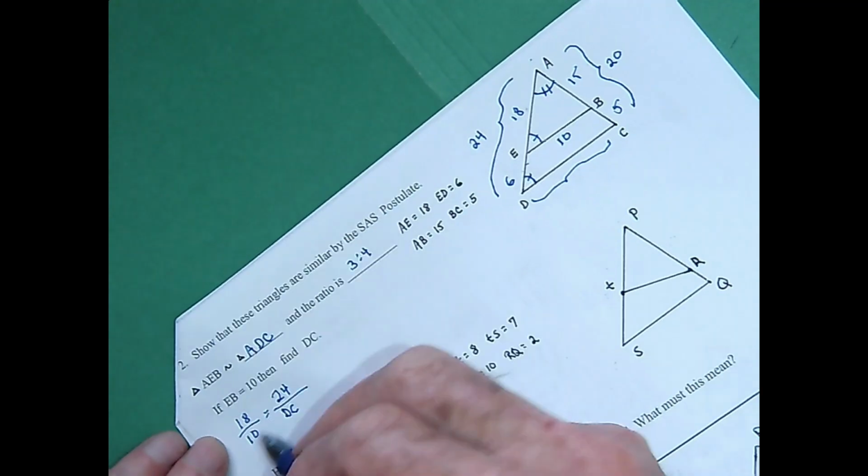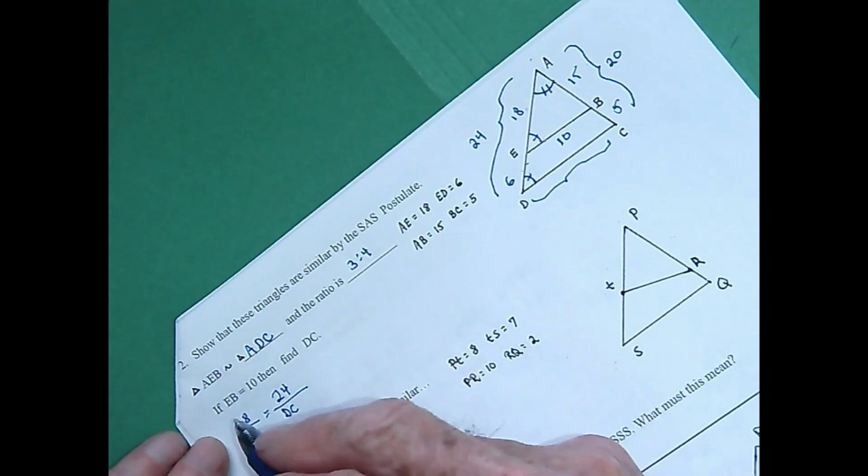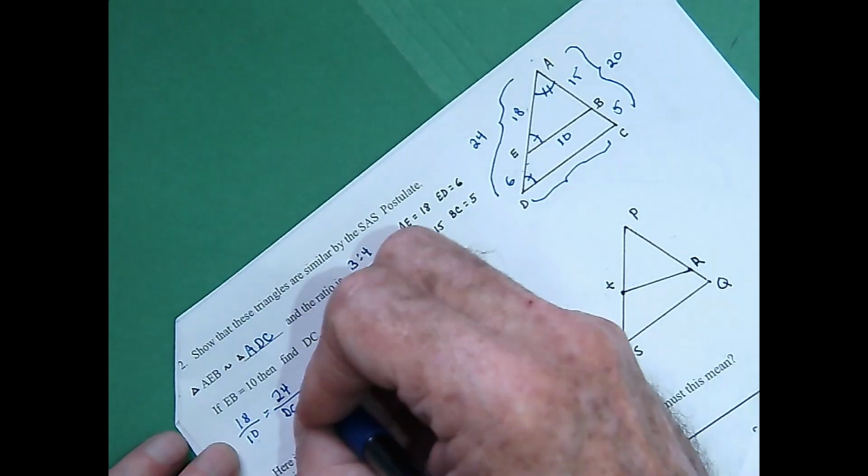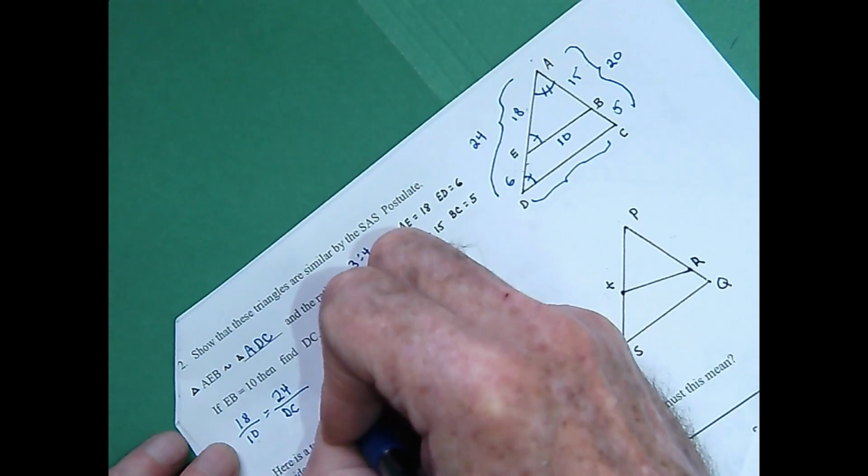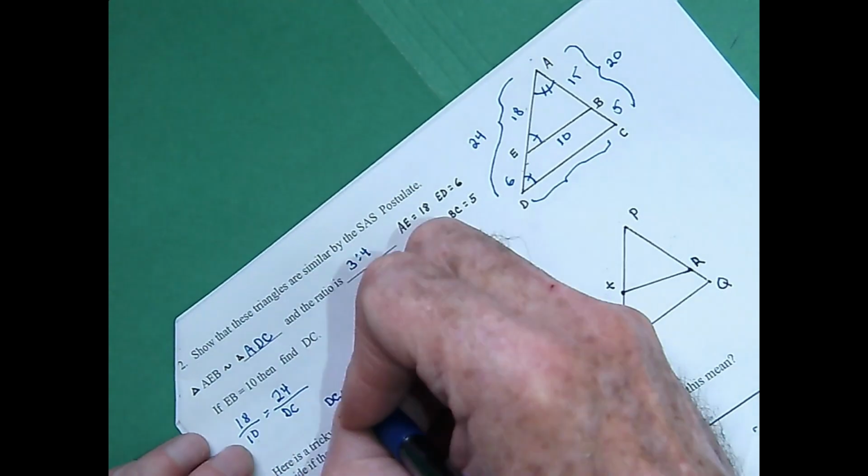So that'd be 240 divided by 18. I think I got that figured out. What's DC going to be? 240 divided by 18. Is that going to be 15, I think?